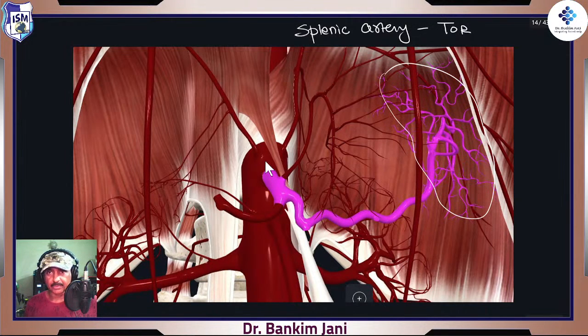If you see, it is quite tortuous. Why tortuous? Don't worry about it. Just see that it is tortuous, because currently our main idea is to learn all the vessels. Because when we'll be learning spleen, at that point we'll actually go for all the discussions that why it is tortuous, right? What really happens when there is splenic rupture, right? This is a highly vascular organ, right? All those things we'll be talking about.